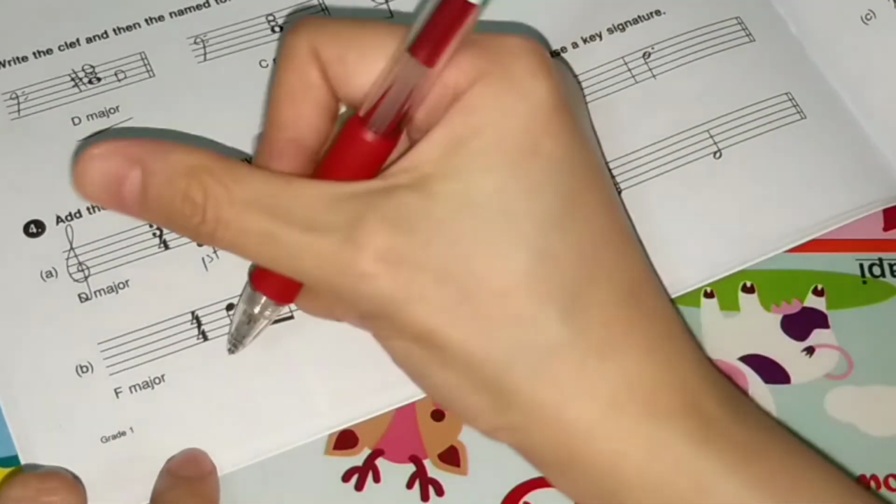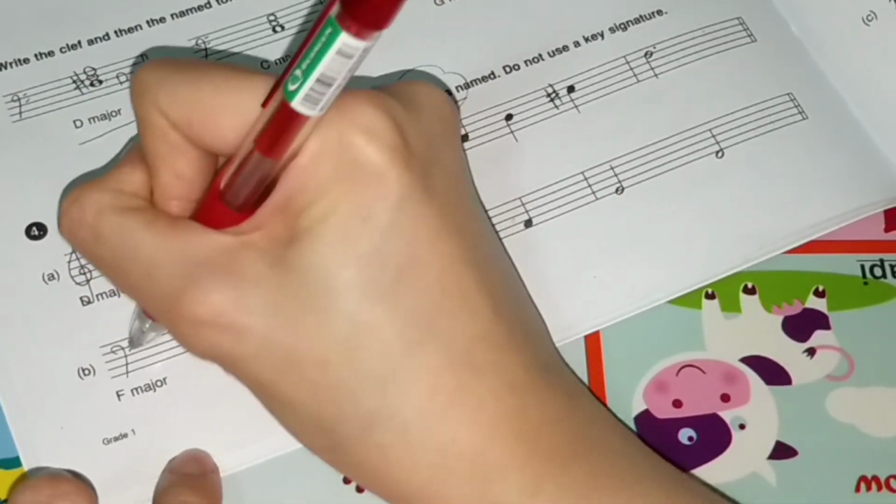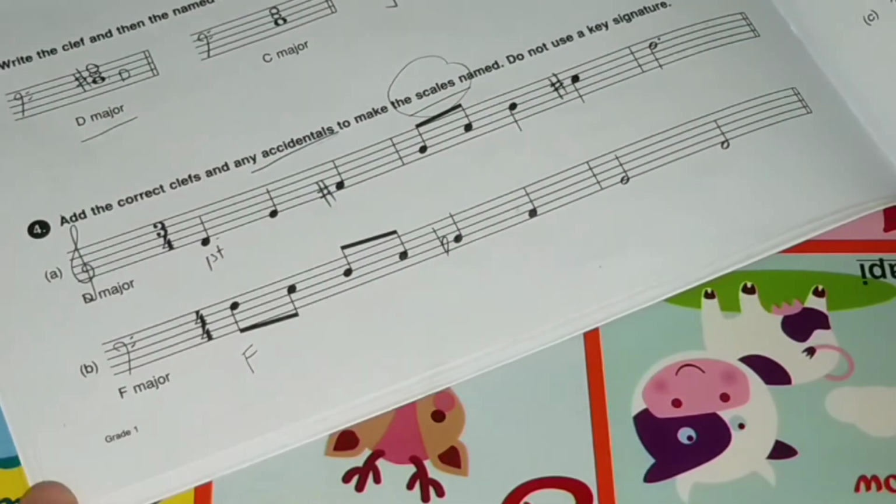Last question. F major first note, definitely F, and this is F in bass clef. F major we have B flat, so look for B flat and we are done.